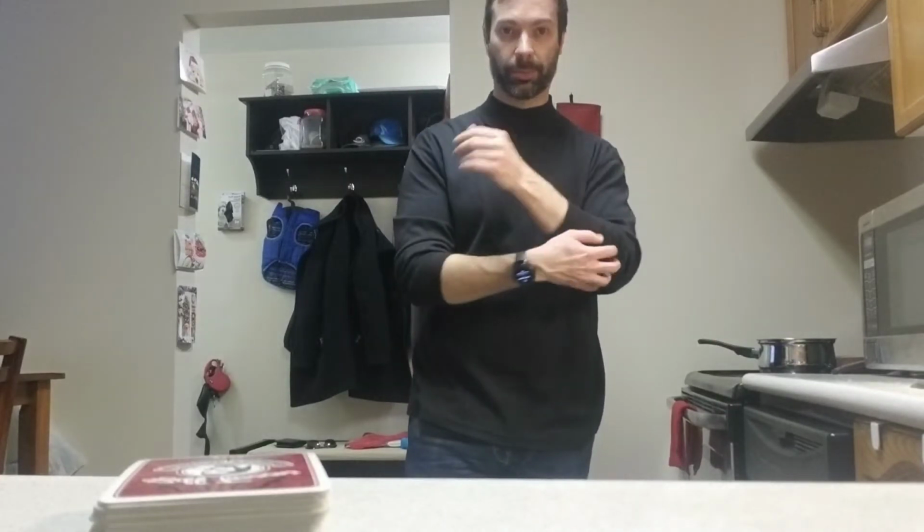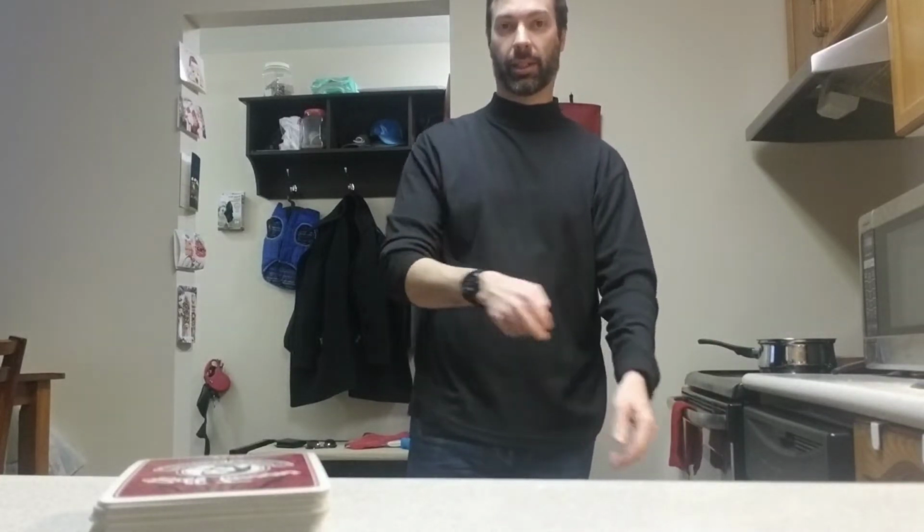Hey everybody, so I've got an any card at any number card trick to show you. That's where a spectator picks a card and then somebody picks a random number and then their card ends up being at that number. And so this is a really neat trick.